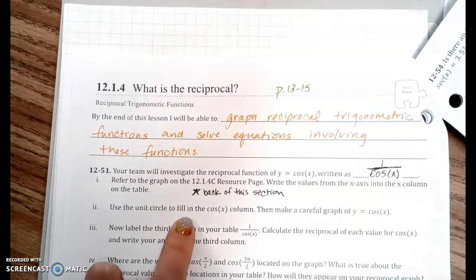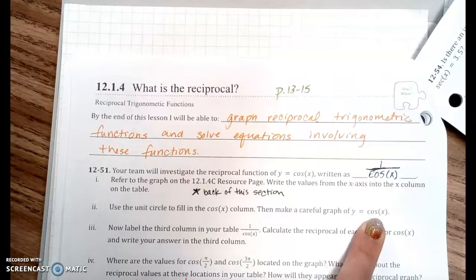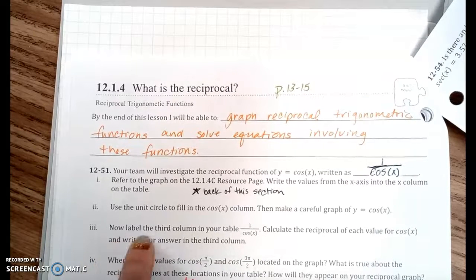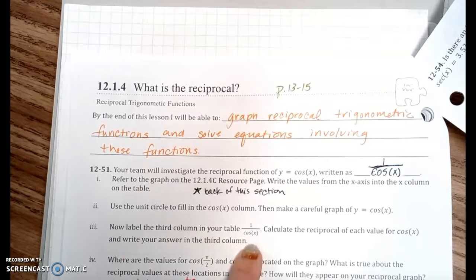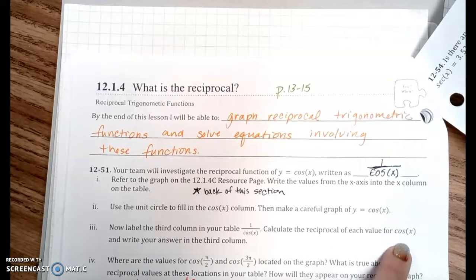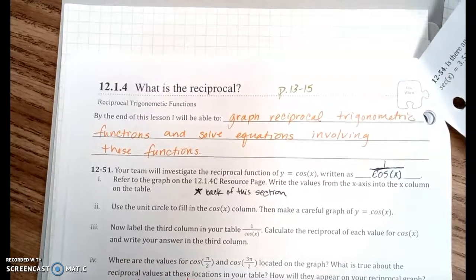And then the next direction says that you are going to use the unit circle. Told you that already. Make a careful graph of that y equals cosine of x. Make it as nice as you can. And then you're going to label the third column 1 over the cosine of x. And you're going to calculate the reciprocal value of the cosine of x and write your answer in the third column. Okay? So the third column looks like this.